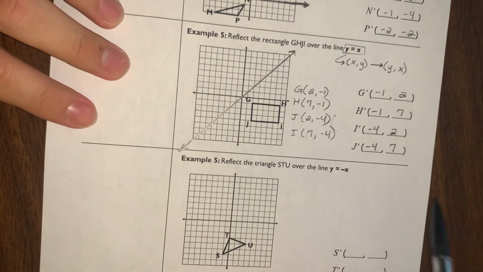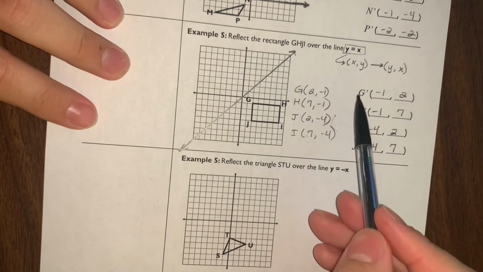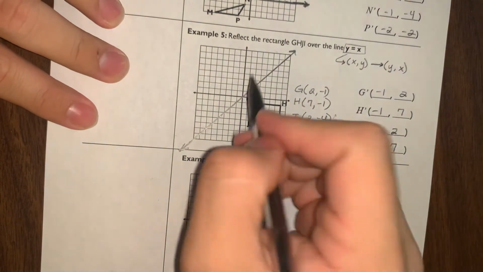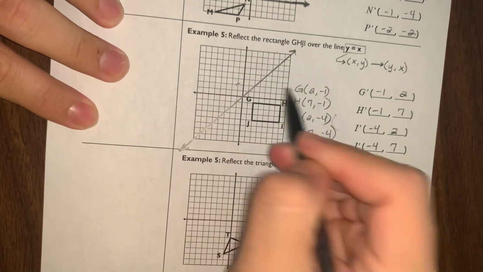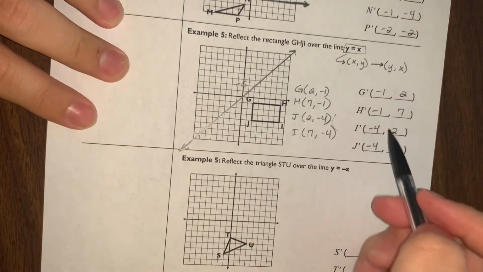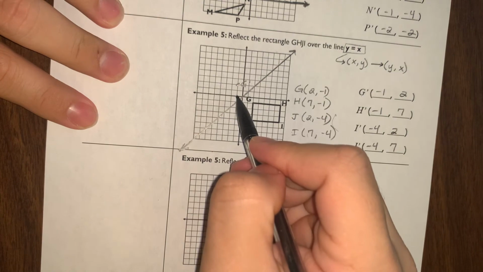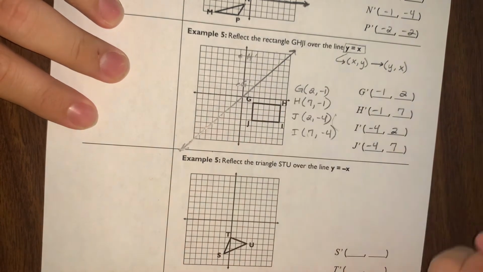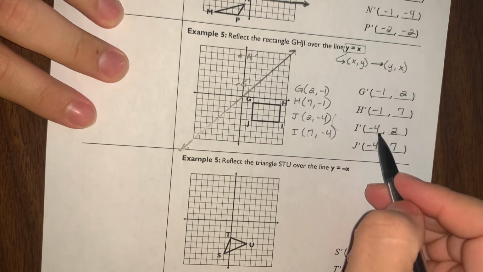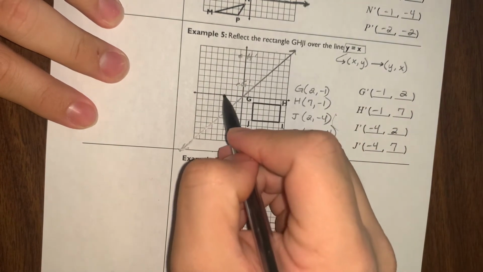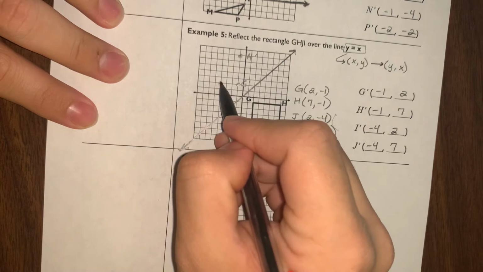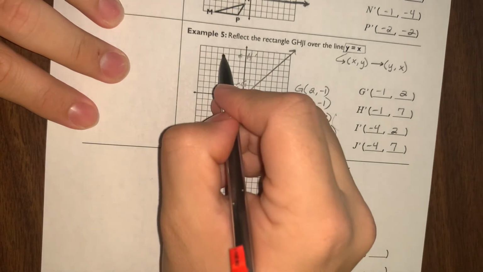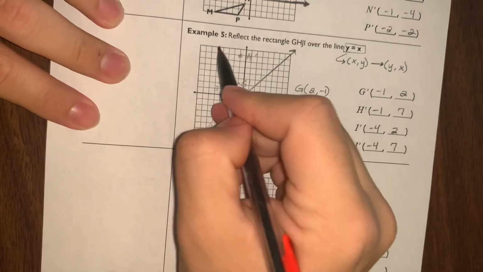And I'm just going to take it to the next step and go ahead and plot these points so that you can kind of see what's going on here. My new g is at negative 1, comma 2. There's my new g. My new h is at negative 1, comma 7. So that's up here. There's my new h. My new I is at negative 4, 1, 2, 3, 4, up 2. There's my new I. And my new j is at negative 4, comma 7. So there's my new j.